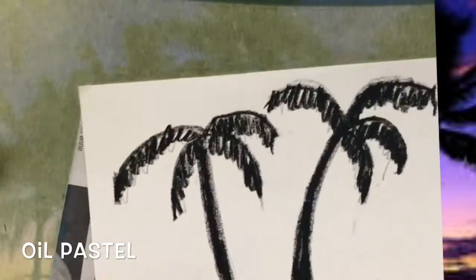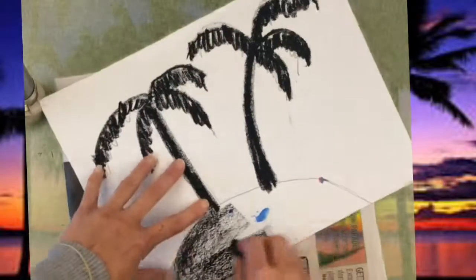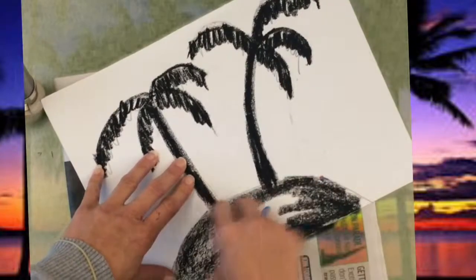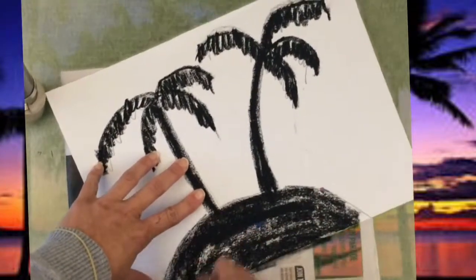oil pastel, then we're going to color the very bottom. And if you use the side of the oil pastel and you press hard, you can make the color very, very dark. Or you can use the side and color it a little bit lighter.